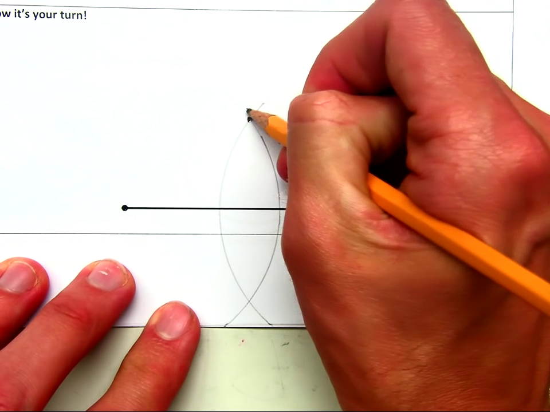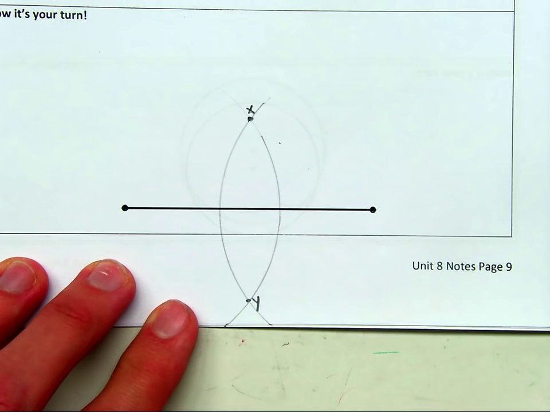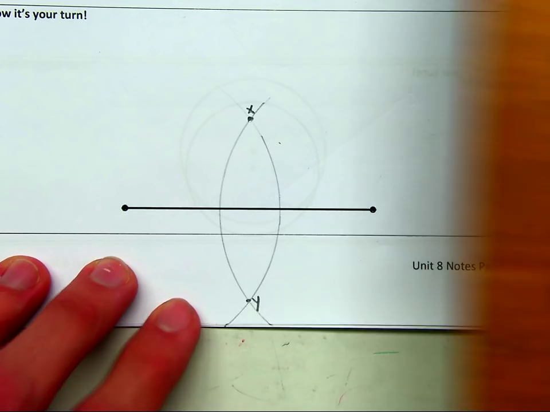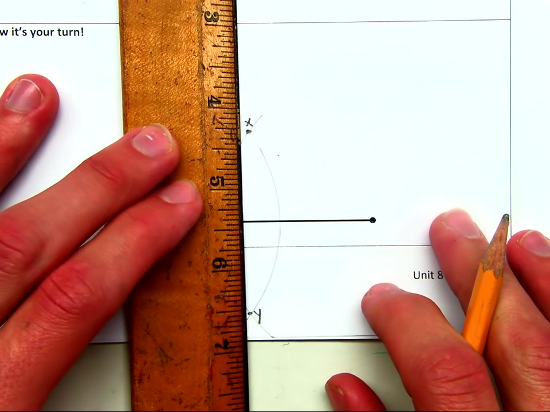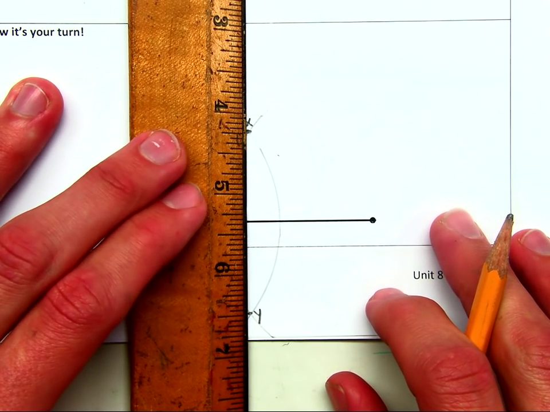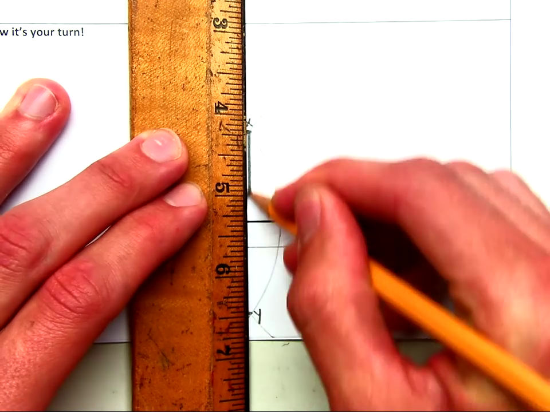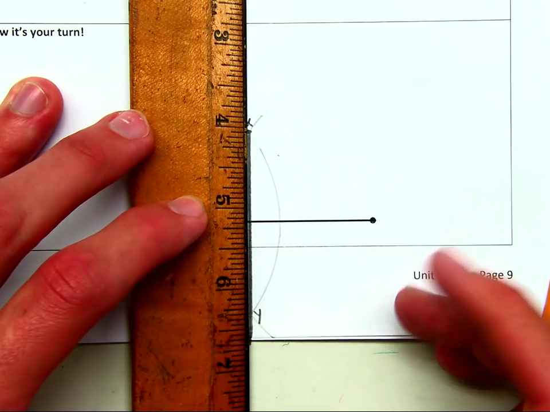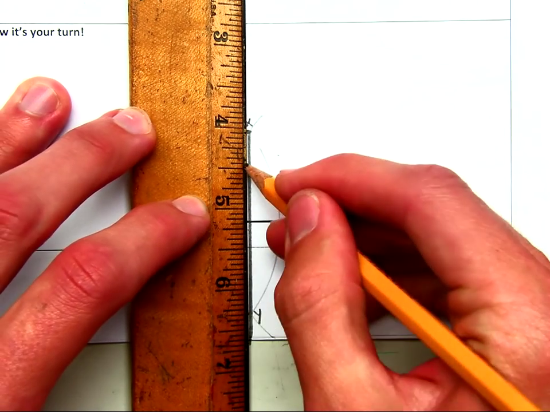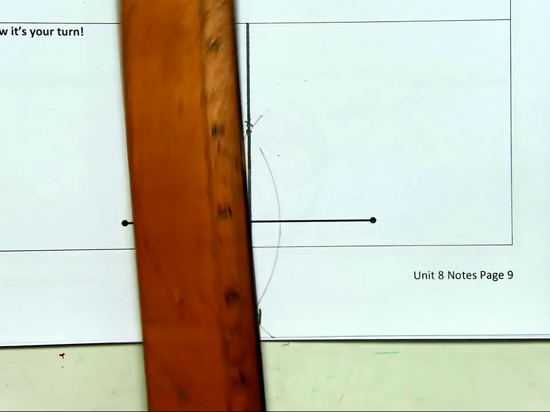There's X, there's Y, and connect them. Here's a point where, again, common mistake. You want to avoid the common mistake. Draw the line up and up and up until it hits the top line.